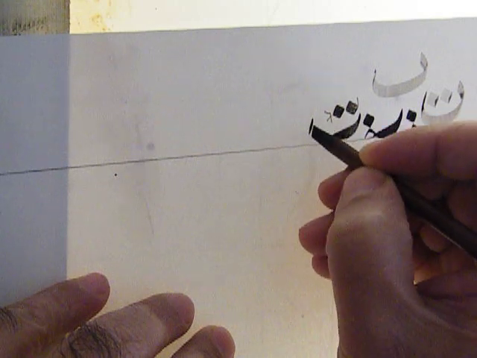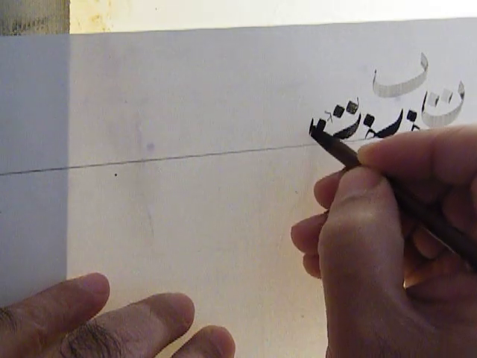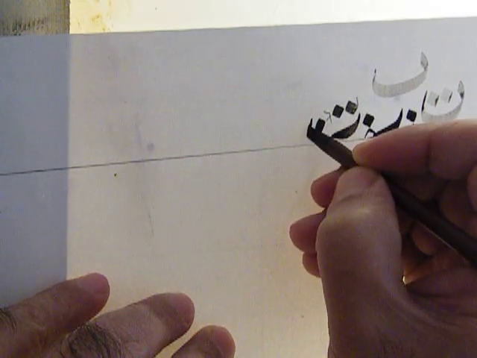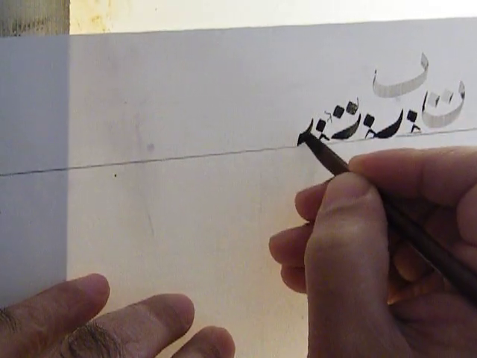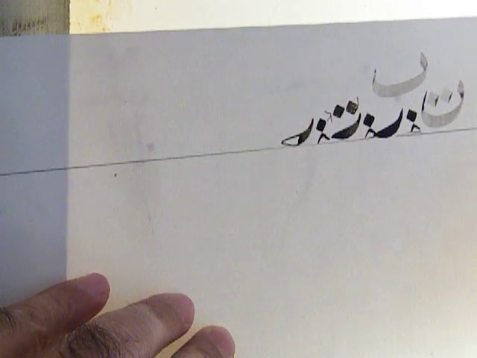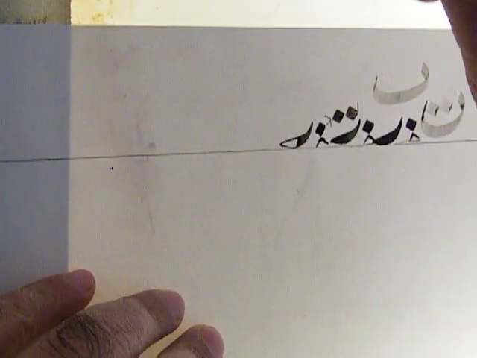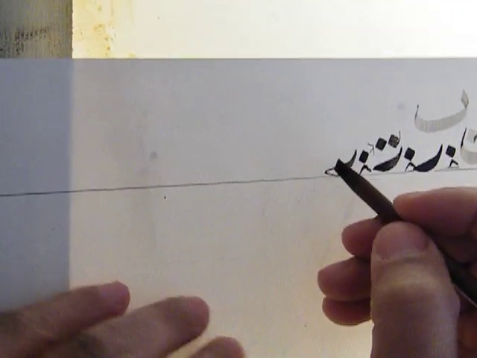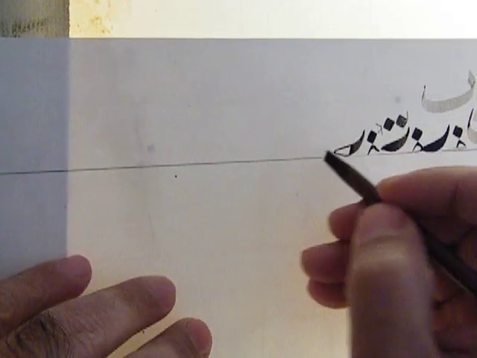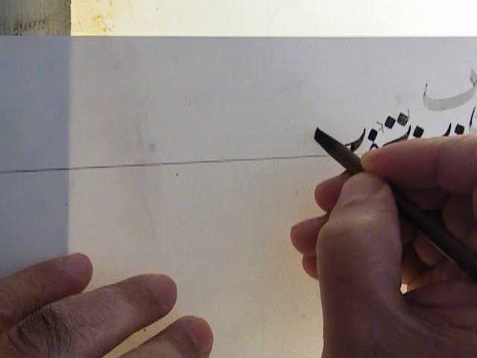Now, this is the ra again. See, I start with 1 period and a half, and this is the body. Here is the point. Okay? Now, we covered the scene as well.